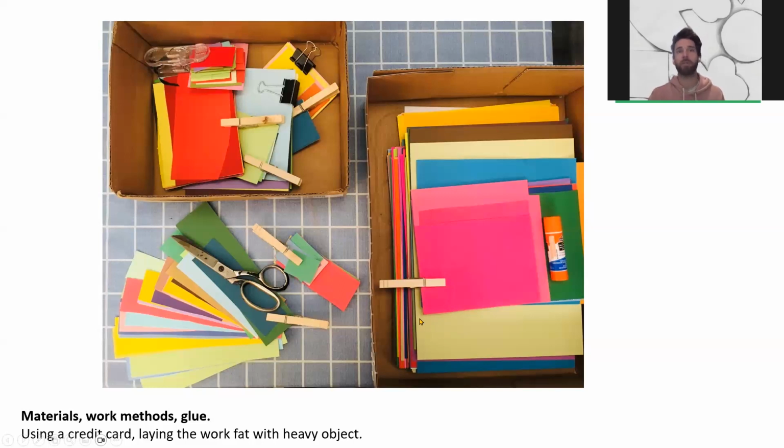The other tip I wanted to give is, when we glue them, when you get home, lay something heavy on top so that the piece you made remains flat. And the third tip, I guess, would be that you can use a credit card or a piece of plastic to burnish the paper with the glue, and we'll talk about that more in class.